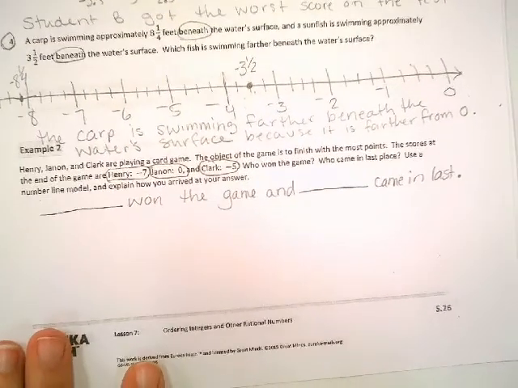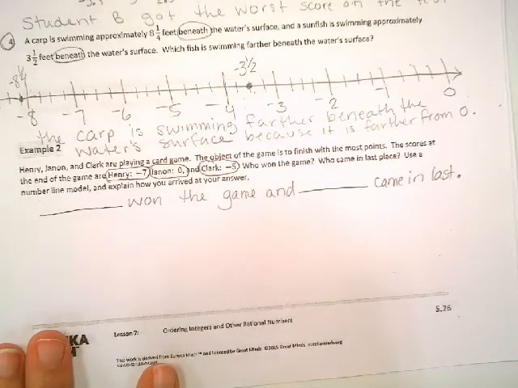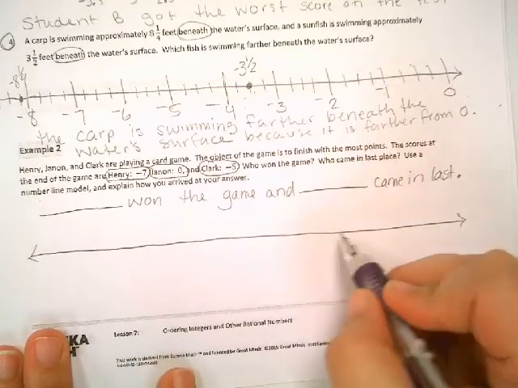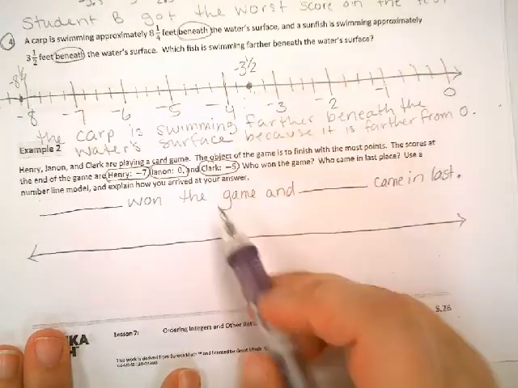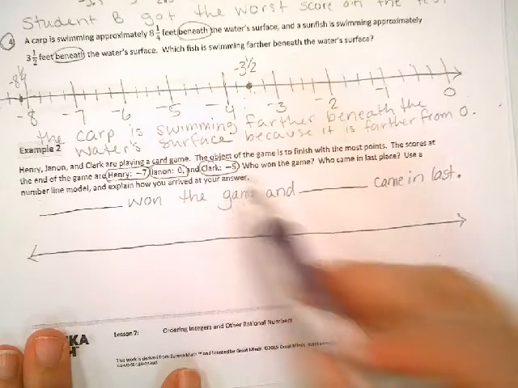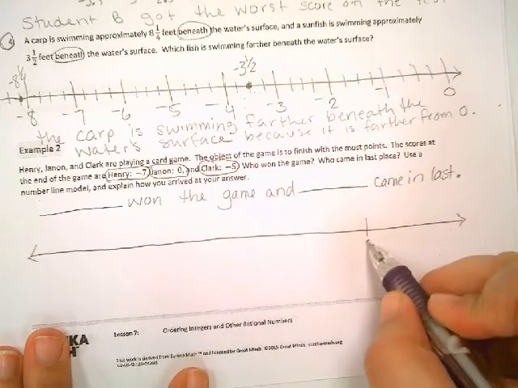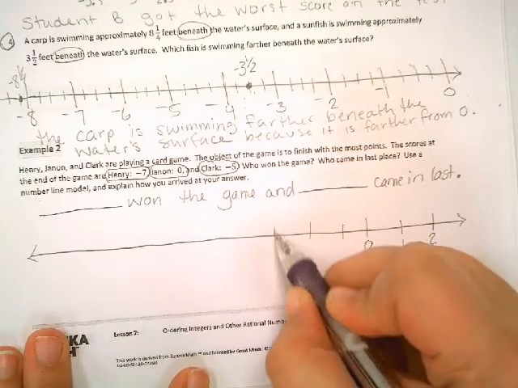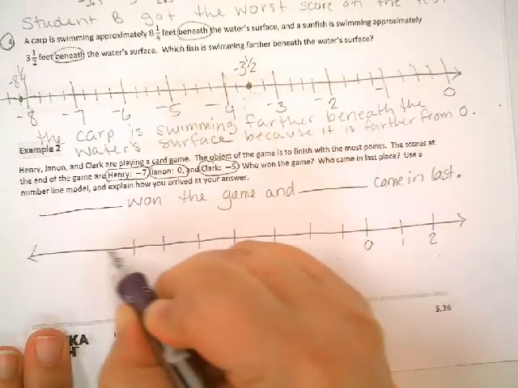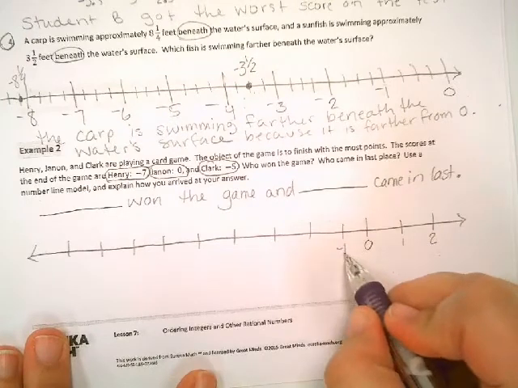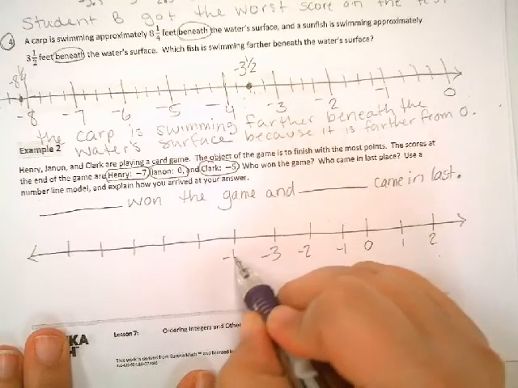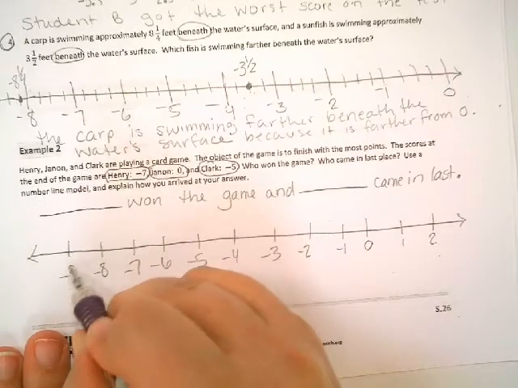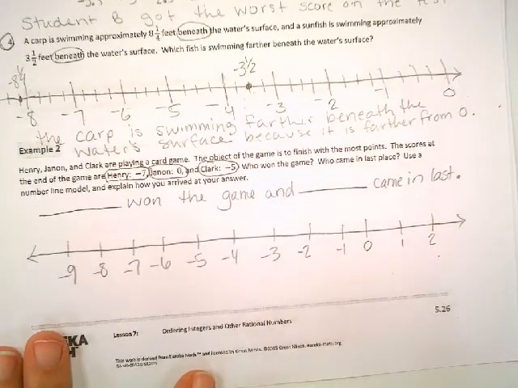Okay, now it says use a number line to model. So I'm going to make a number line. And I can see that I have 0 and -7 and -5. So I don't need every single number. That's the nice thing about number lines when you can make up your own.